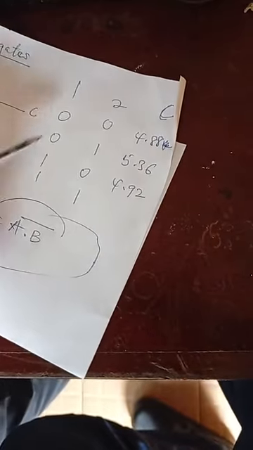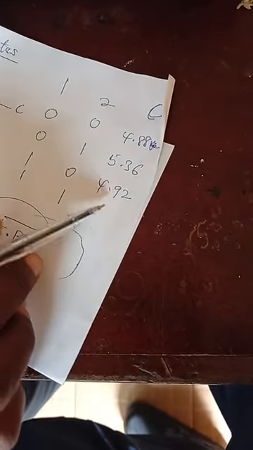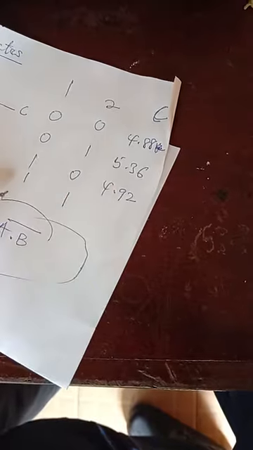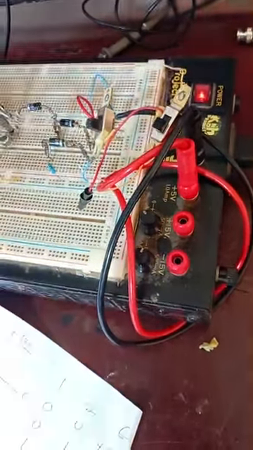4.92 volts, when switch 1 is 0, and when switch 1 is 1, switch 2 is 0. We have 4.92 volts. Let's now go to when we have both switches on. When both switches are on, let's see what will happen. We have put them on.